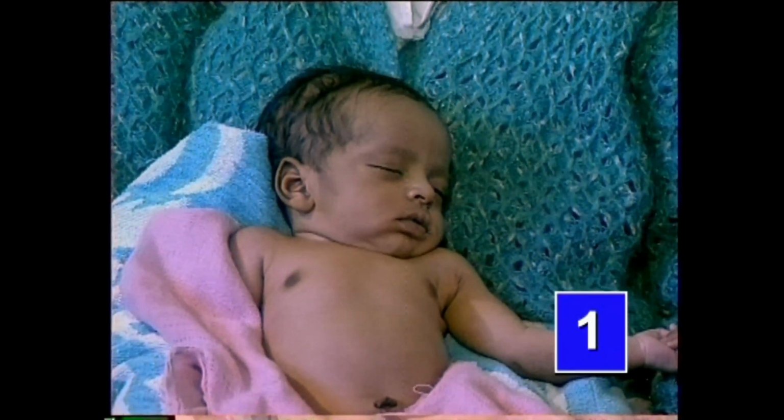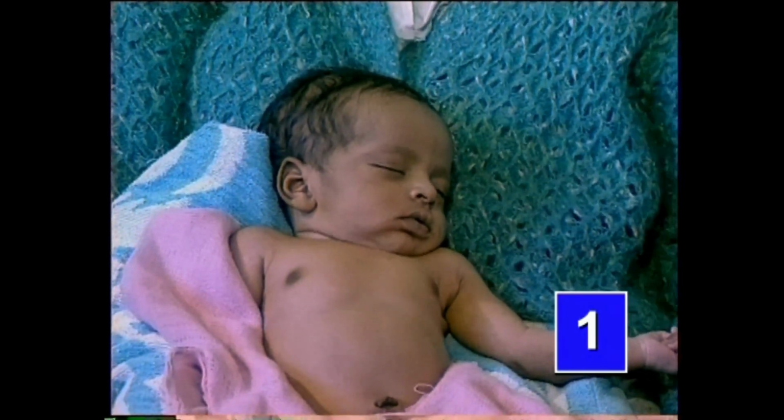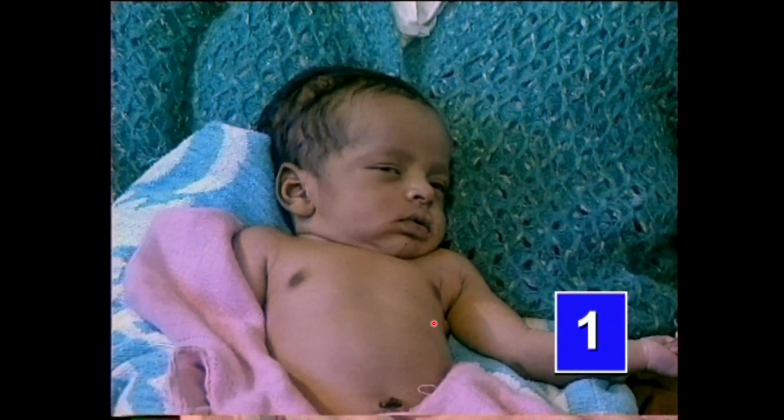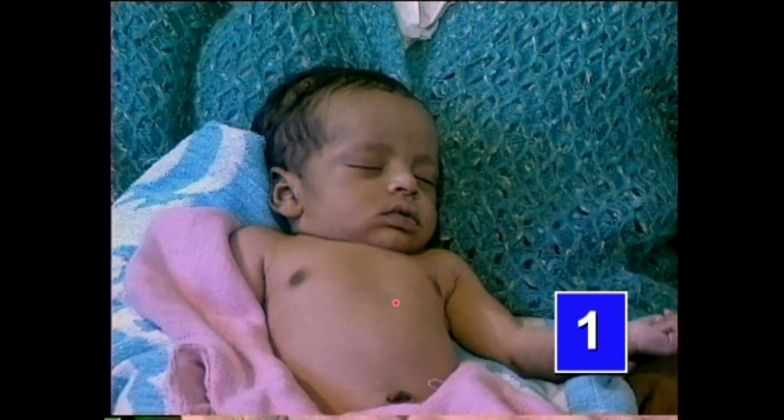This is a very common sign in premature babies where it almost sounds like they're crying, but as you can see, this little whimpering helps to keep their lungs open.